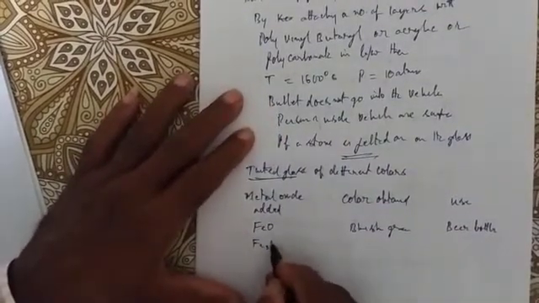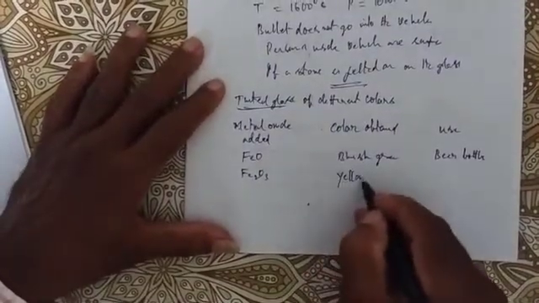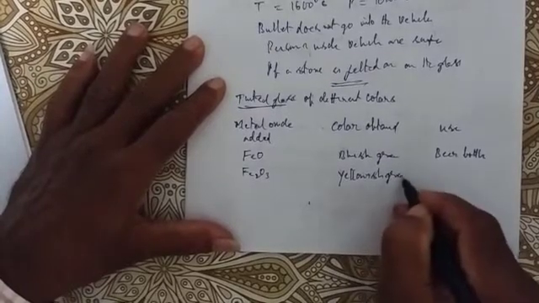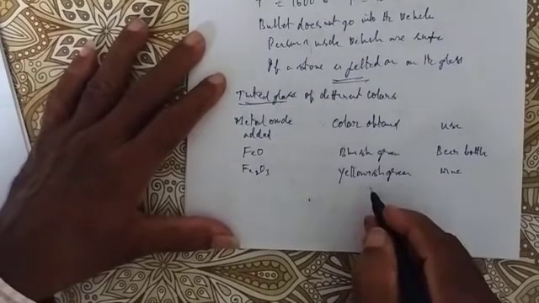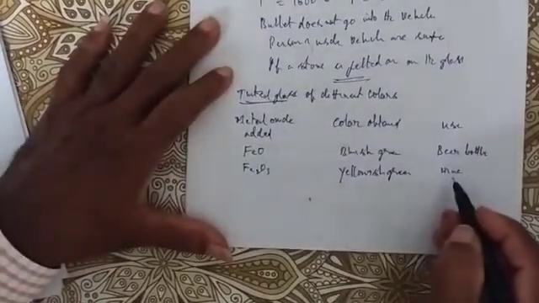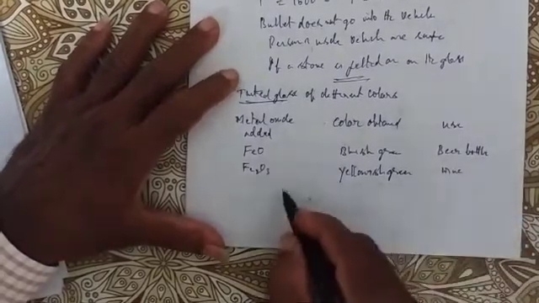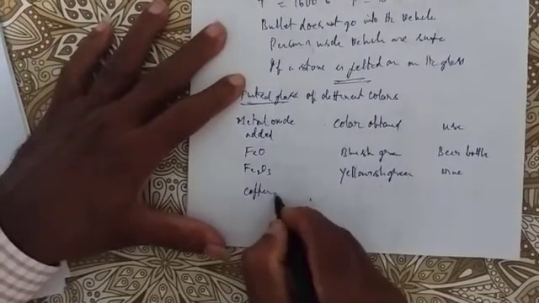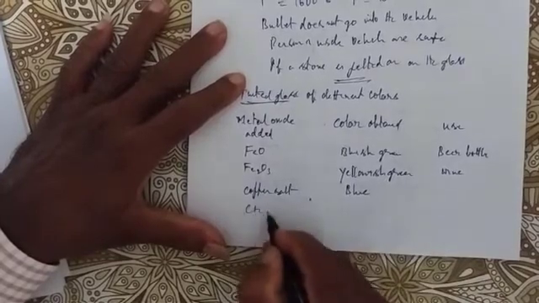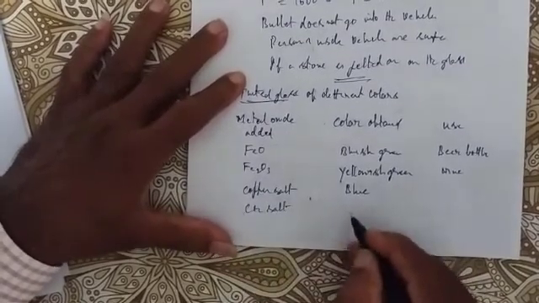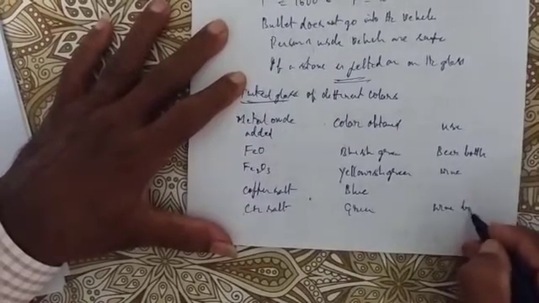If ferric oxide, Fe2O3, is used, we get yellowish green, and of course this is also used for beverage bottles. If copper salt is used, we get blue. Chromium salt, we get green color. Green color is used for wine bottles.